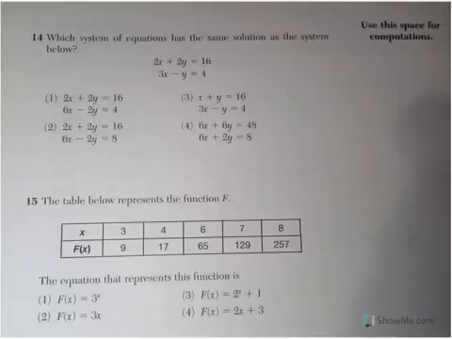2014, the questions were 14 to 19 and 33 to 35. So number 14 says, which system of equations has the same solution as the system below? We have 2x plus 2y equals 16 and 3x minus y equals 4.